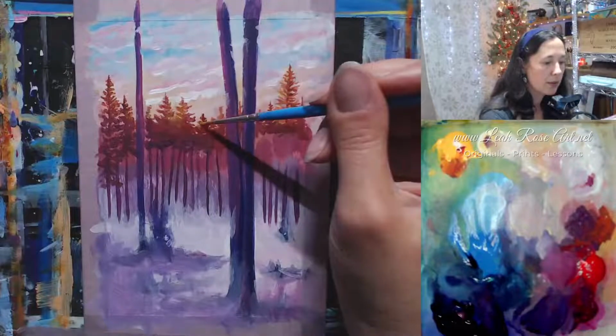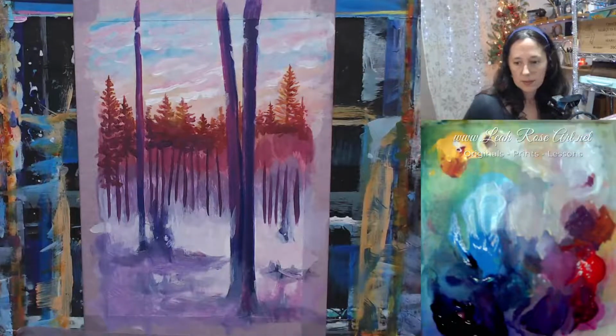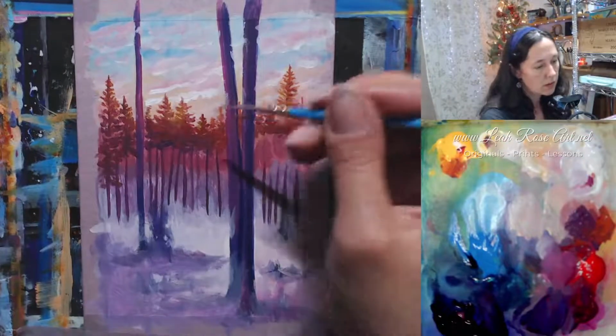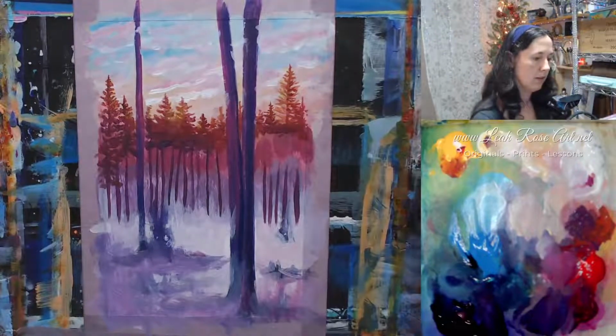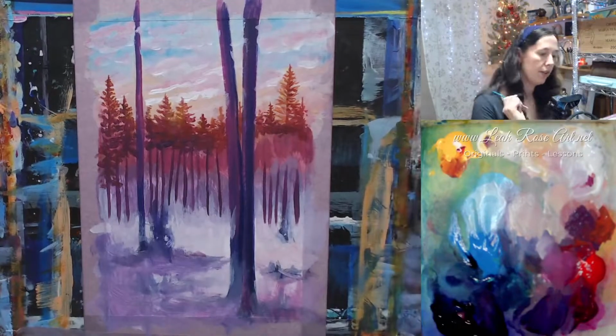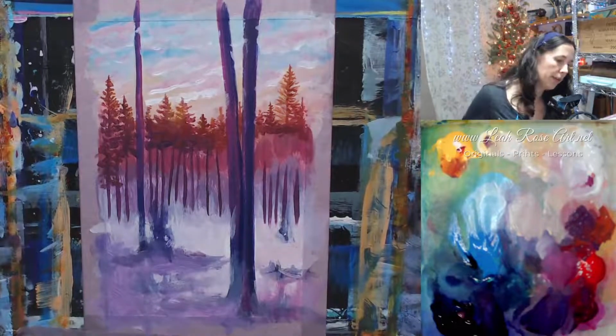There we go. Get rid of any hard edges. Good. Now we can just move down the trees.